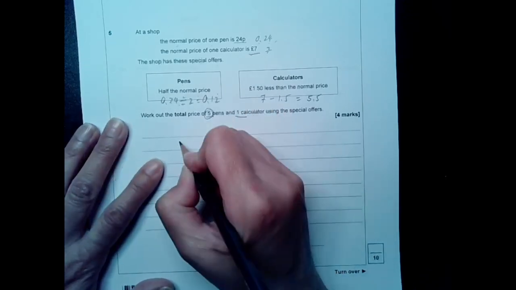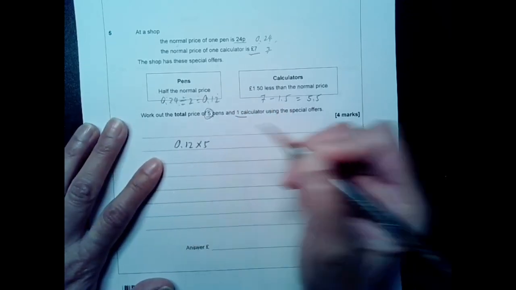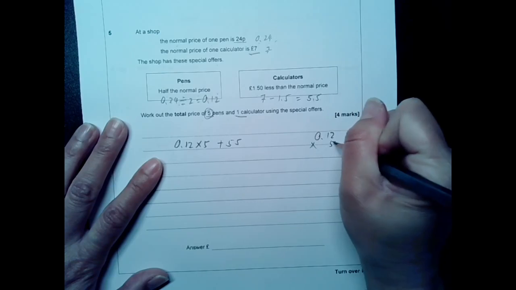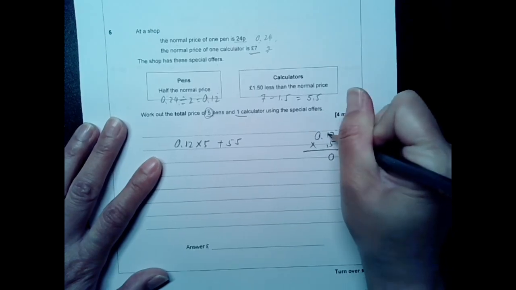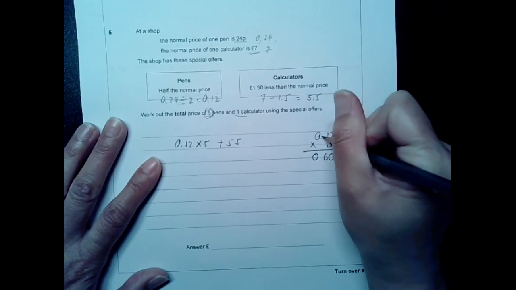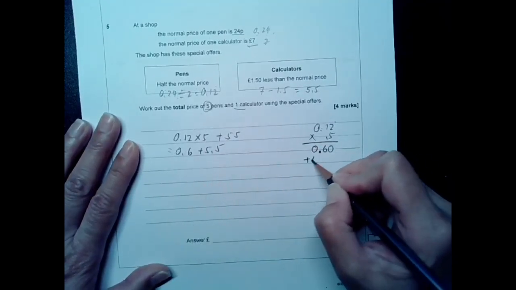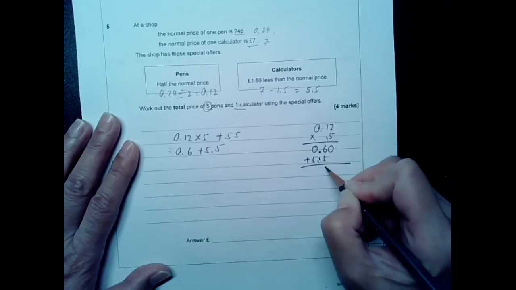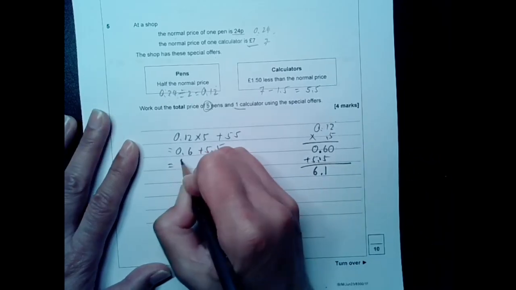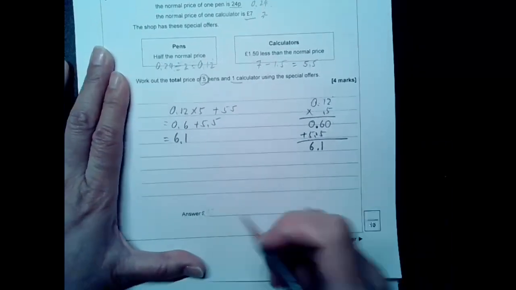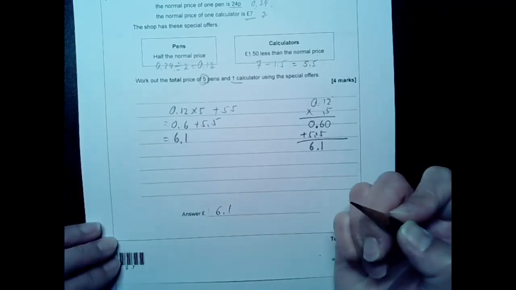And then we need to multiply that to find the total, and then we add the calculator. So 0.12 times 5, 2 times 5 is 10, gives 0.60, 2 decimal places, plus 5.5. Now we just have to add them up. So this is 1 and this is 6. So that should become 6.1. They give me a unit already, so all I need to do is just write down the answer here. And that is our number question in real life.